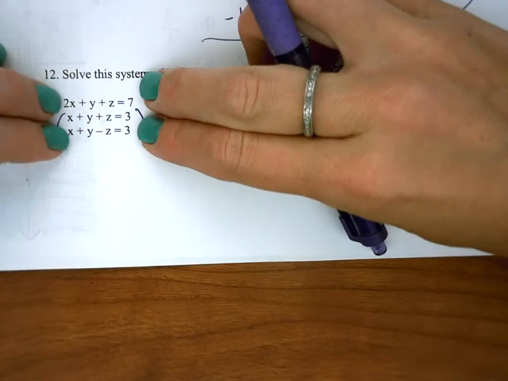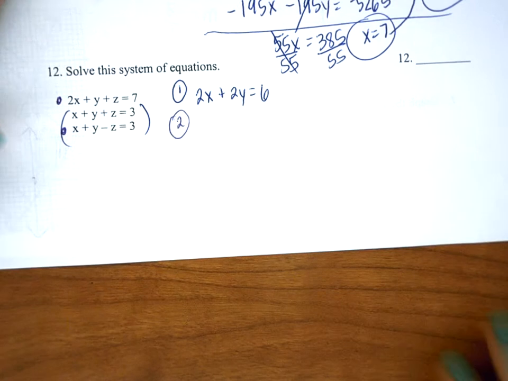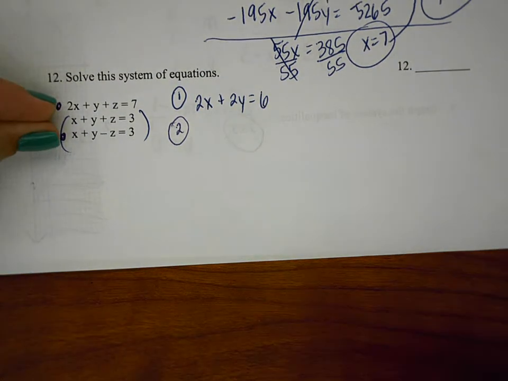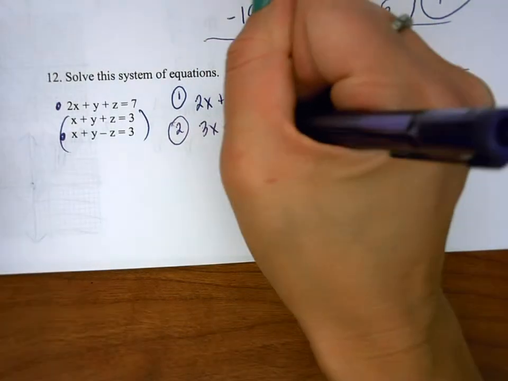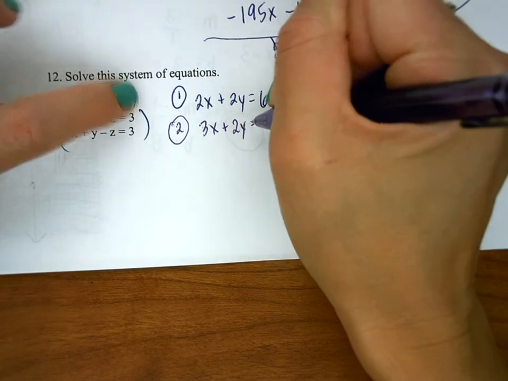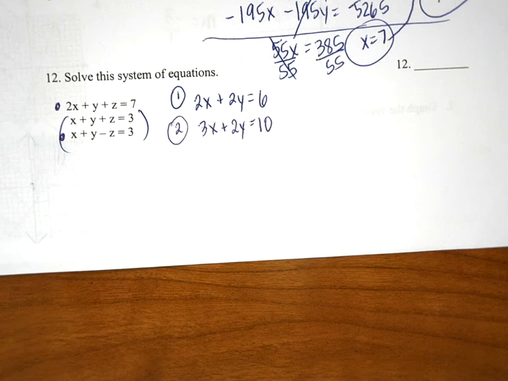All right, so we are adding the first one and the last one. Instead of writing it down, can I just add them here again? Yeah? 2x and x is how much? 3x. Y and y is 2y, and z and negative z cancel out, and 7 plus 3 is 10. Okay, so now we have our two equations.